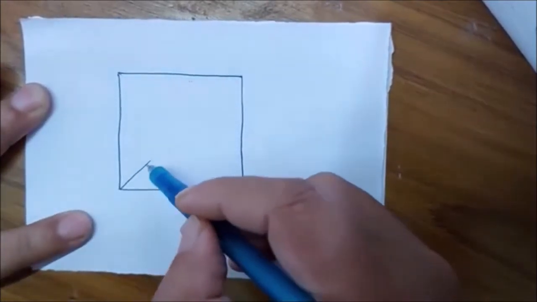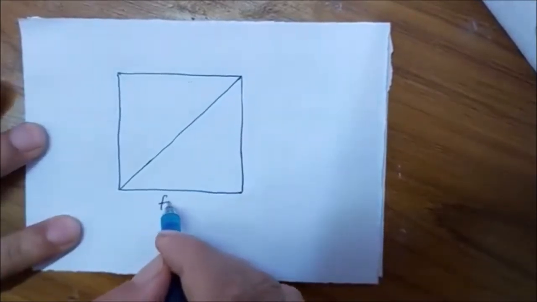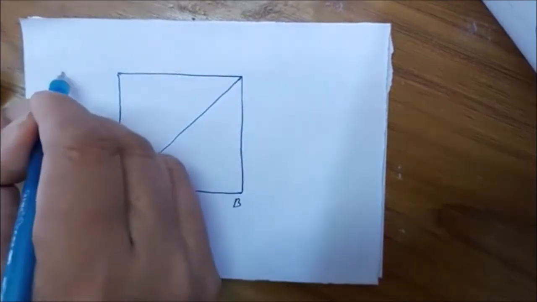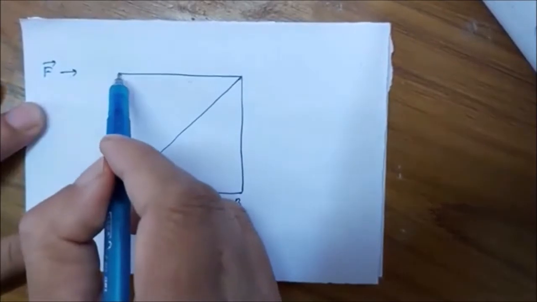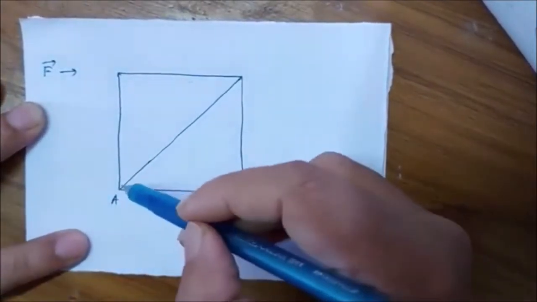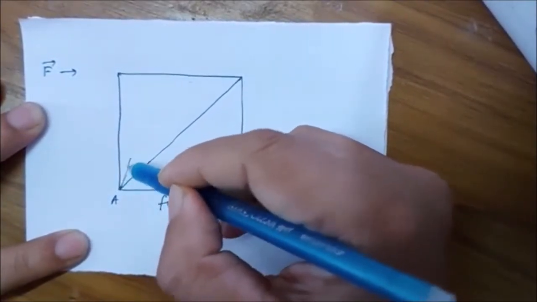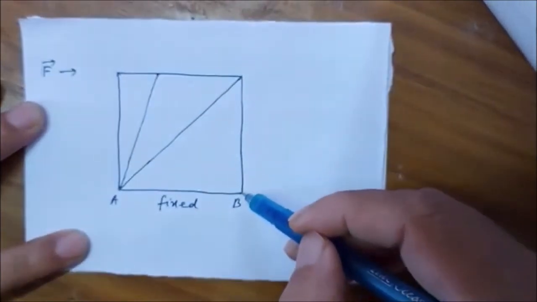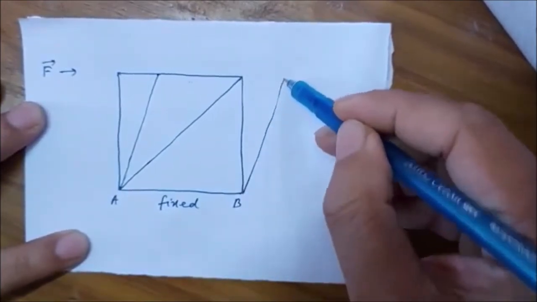And this is the diagonal that suffers extension when we keep this end fixed and apply a force, tangential force, along this direction, as a result of which this side is tilted and it comes here, this side is also tilted and it arrives here.